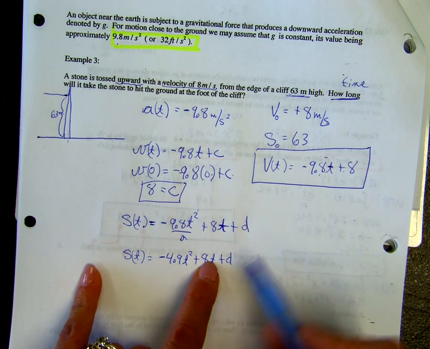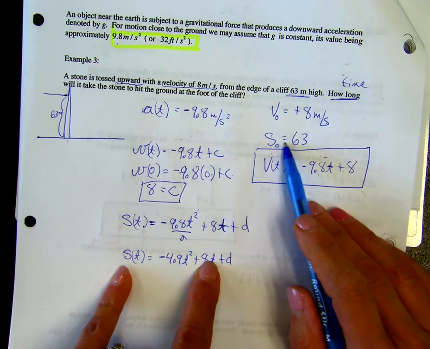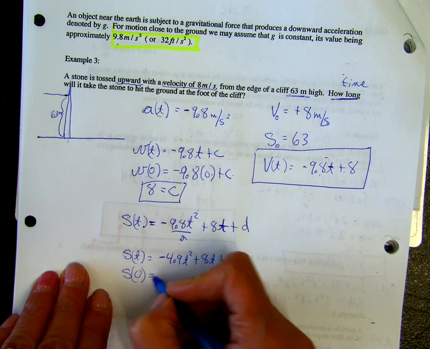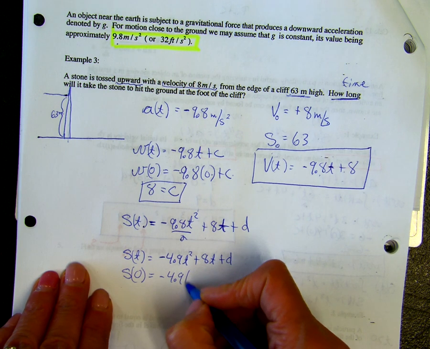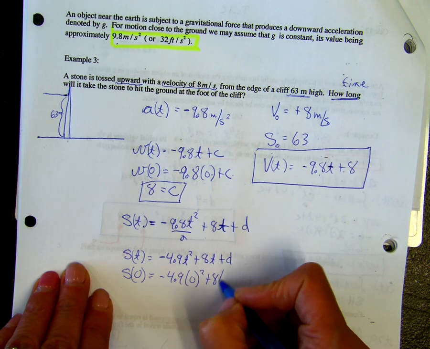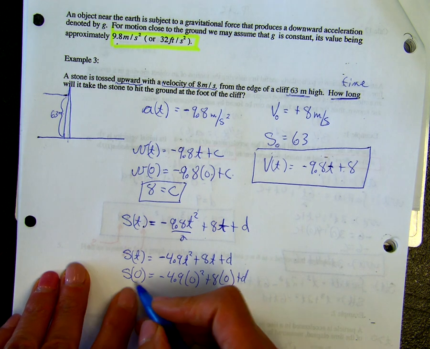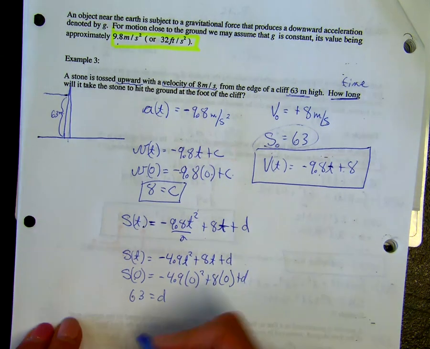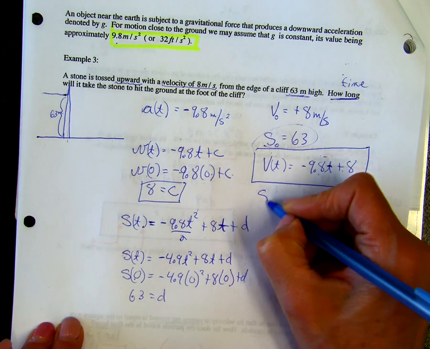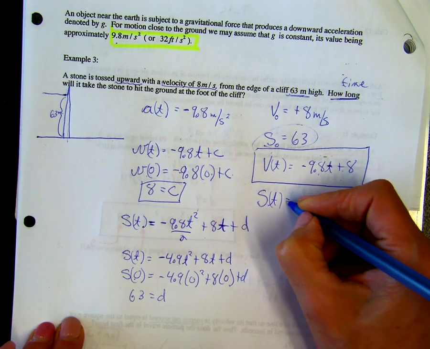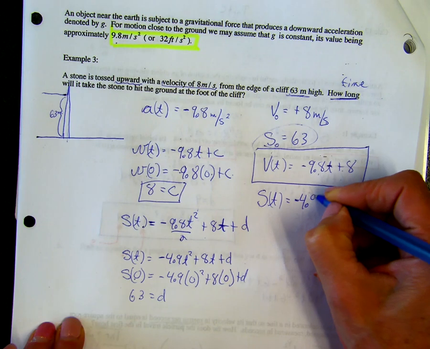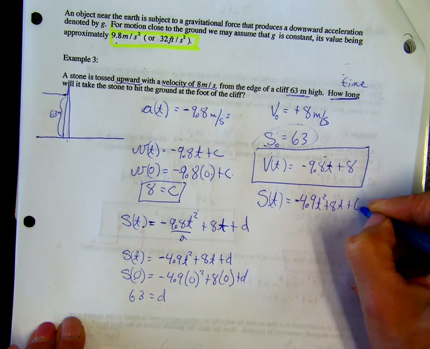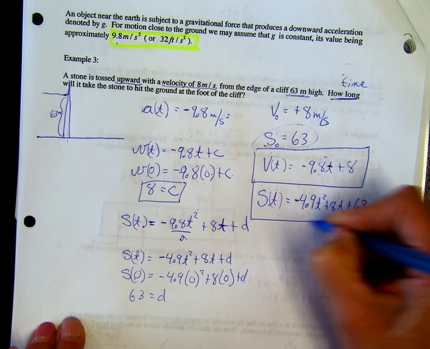Okay, solving for d, as you can see, we're putting in that position when time is 0 is 63. So s at 0 is negative 4.9 times 0 squared plus 8 times 0 plus d. What is the position at 0? 63 is equal to d. So here's my position function: s at t is equal to negative 4.9 t squared plus 8t plus 63.